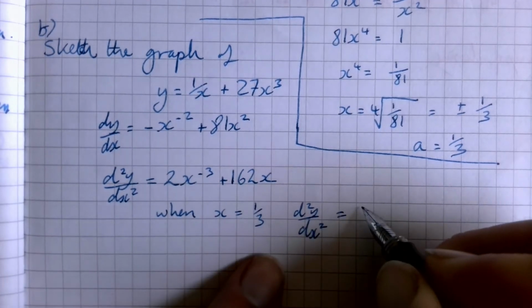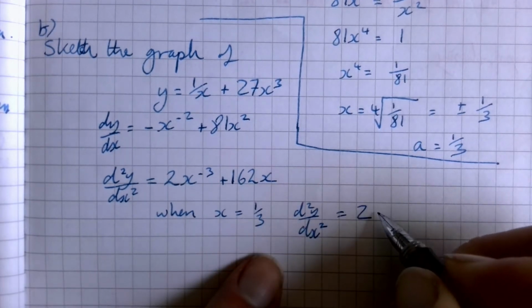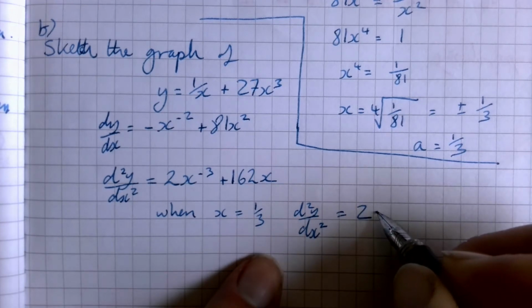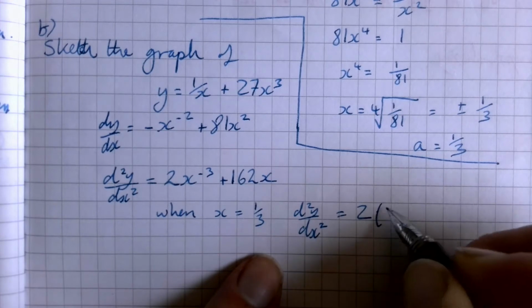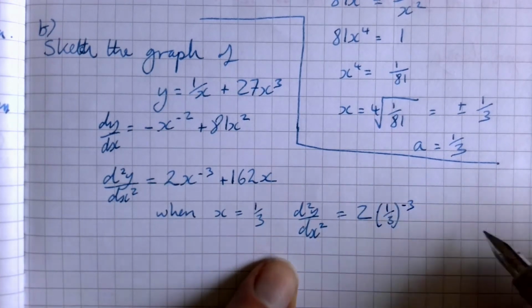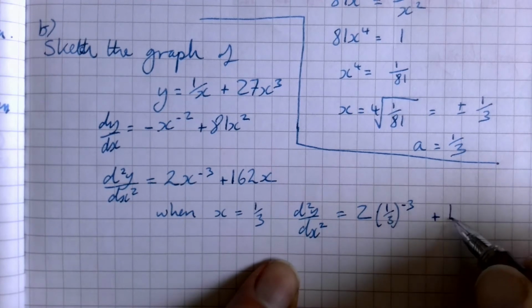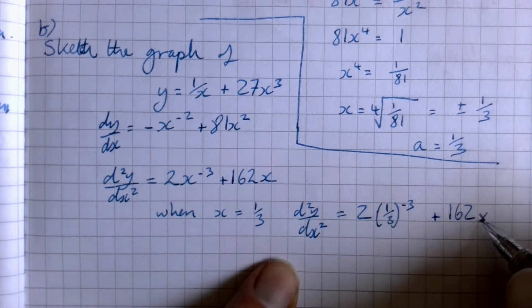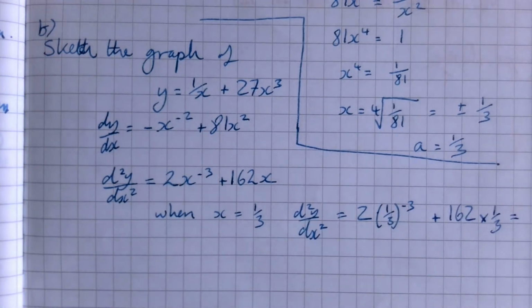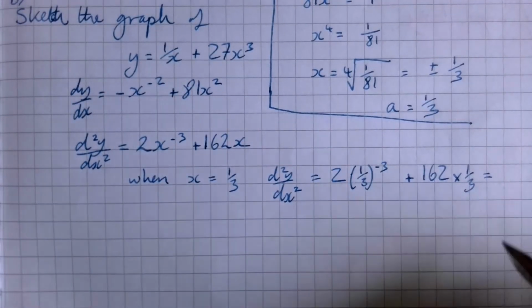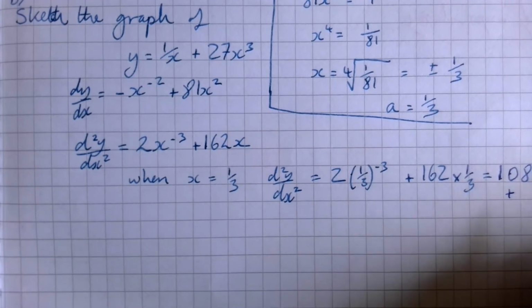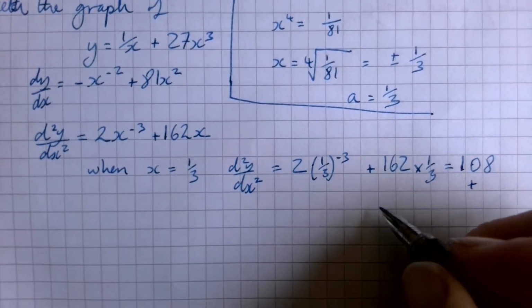If we put in 2 times 1/3 to the power negative 3 plus 162 times 1/3, we get 108, which is positive.